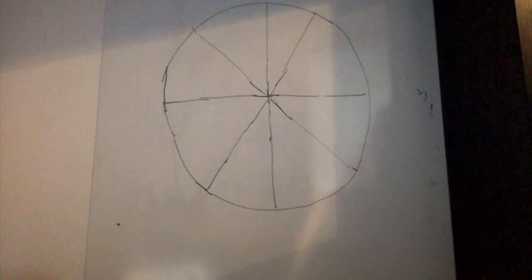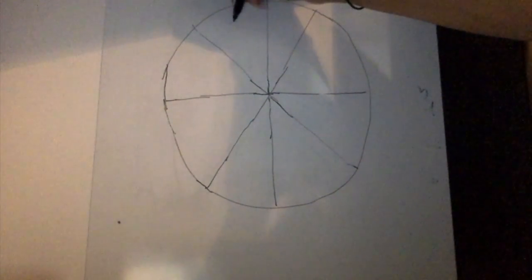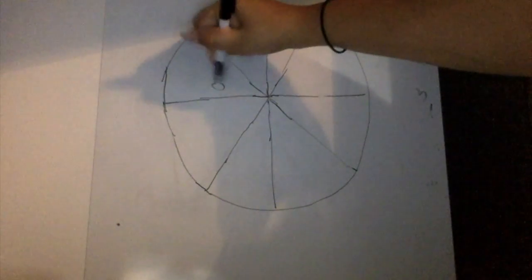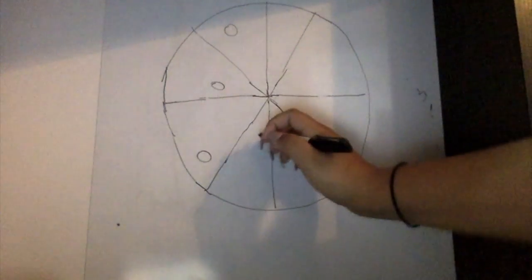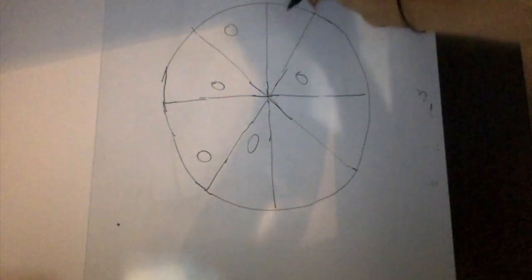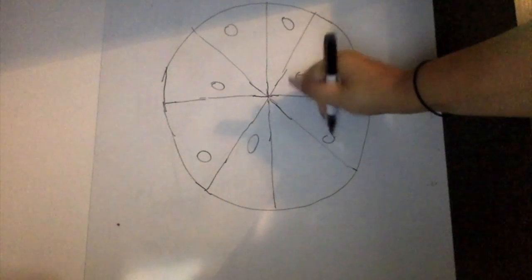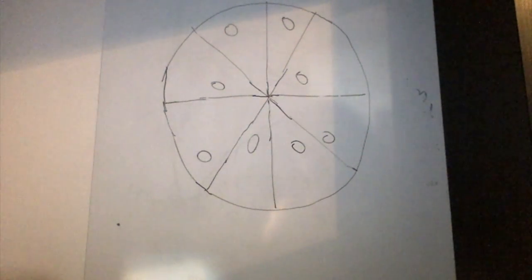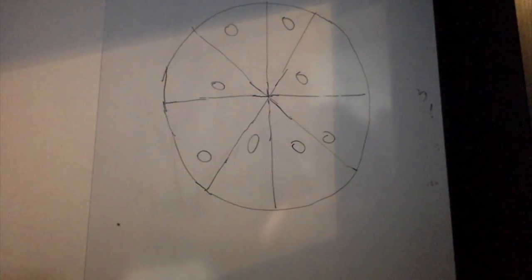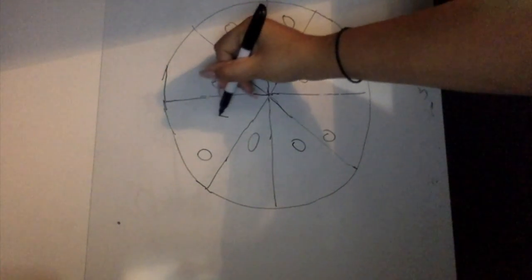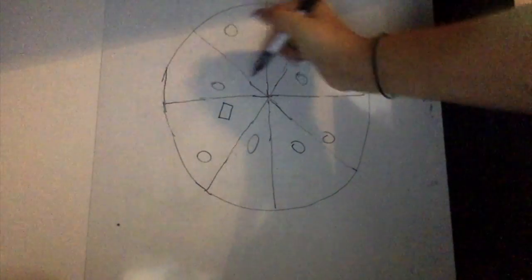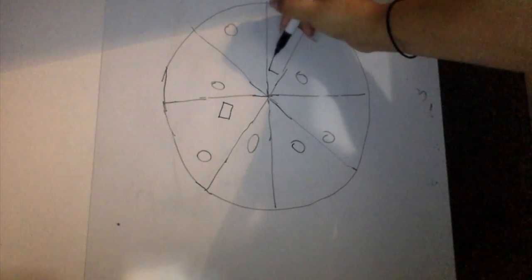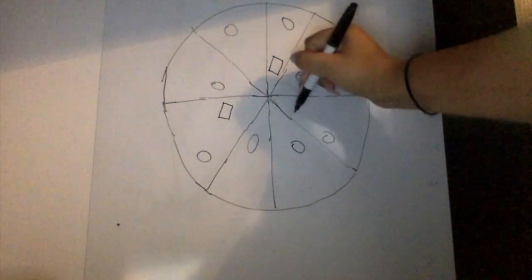So now I want to add some toppings on our pizza. So we're going to add some pepperonis. Just going to do some circles for some pepperonis. Next, let's add some cheese. Every pizza has cheese. We're going to make rectangles as our cheese.